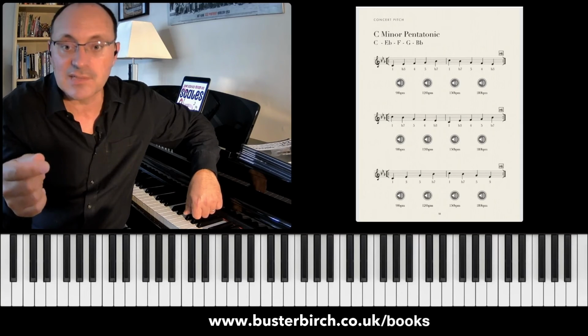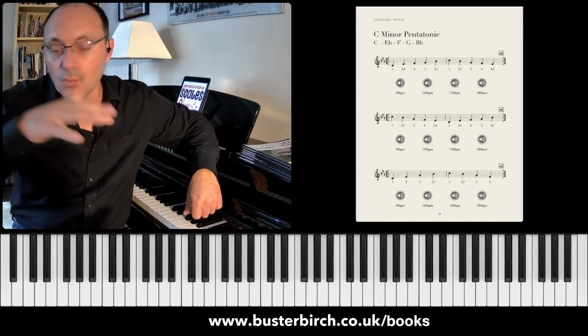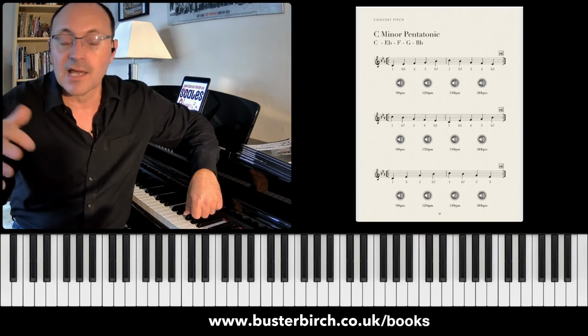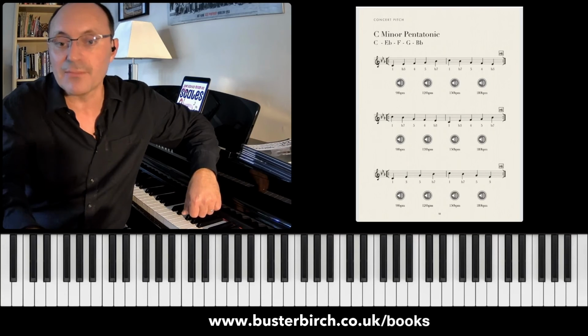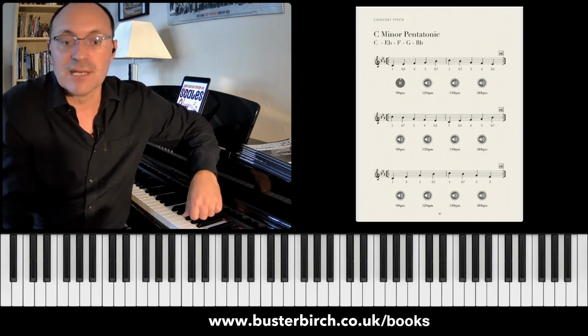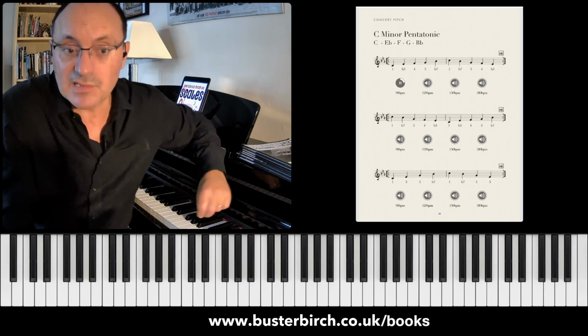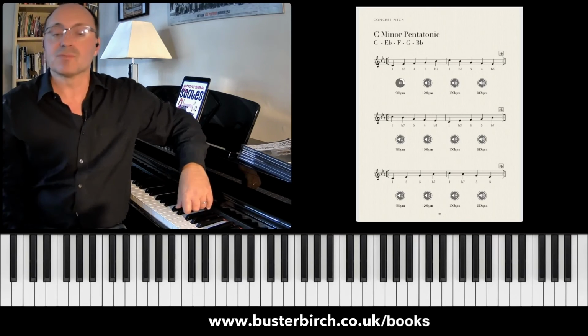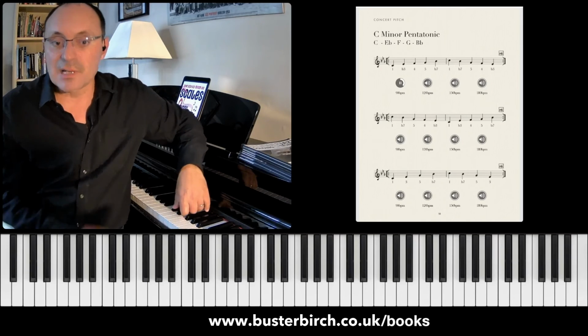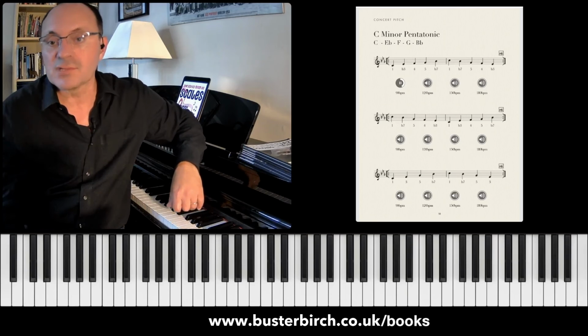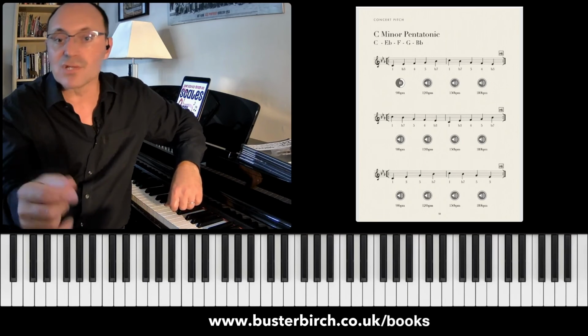So you get a little counting, and then you get the audio of the exercise, and the idea is that you play along with it. So every exercise is 4 times, and here we go. So our counting. So this is our C minor pentatonic in concert pitch. So anybody playing a concert pitch instrument would play along and practice their scales along with the audio of the scales. And as I say, it's 4 times around.